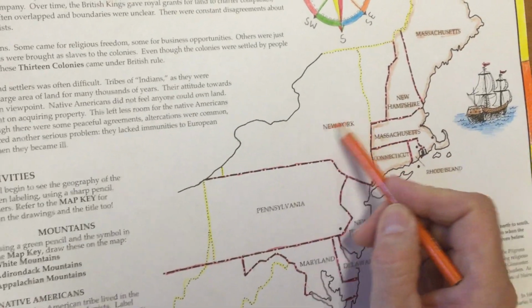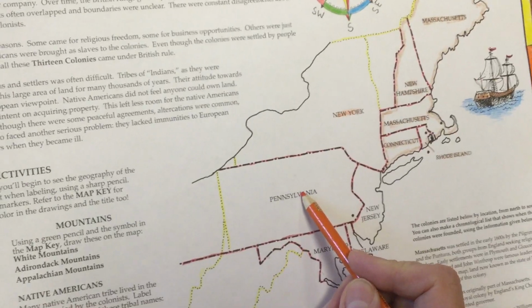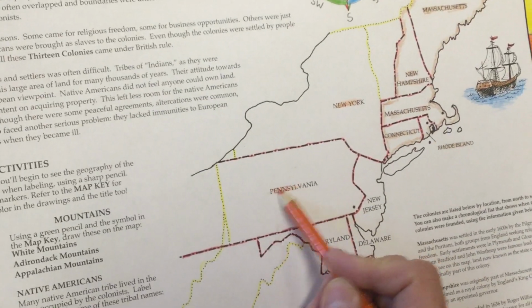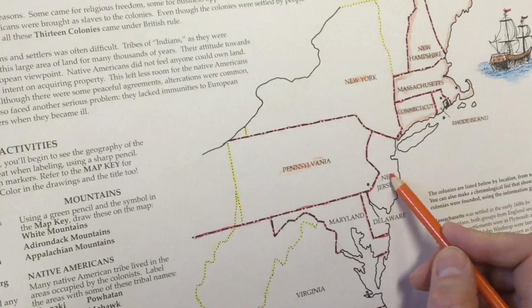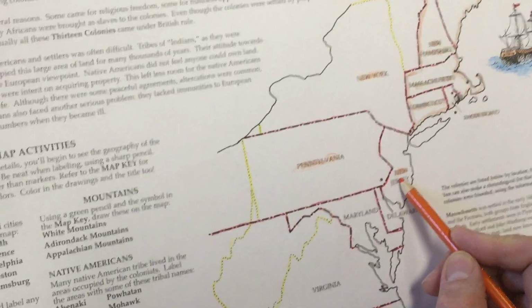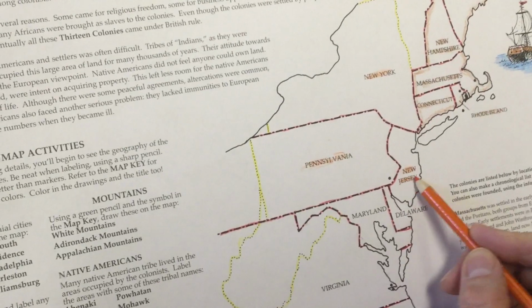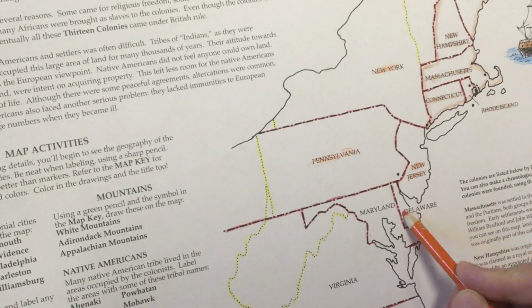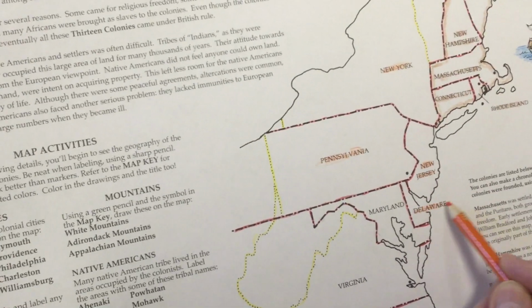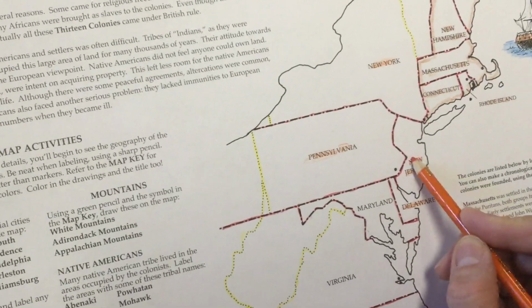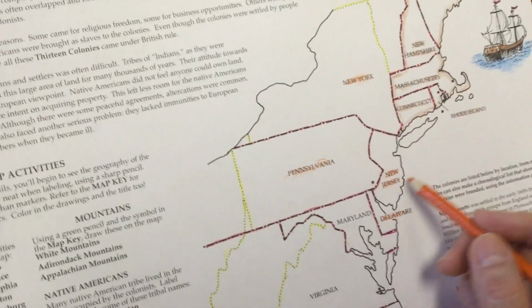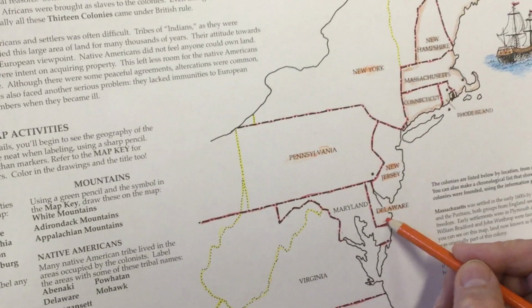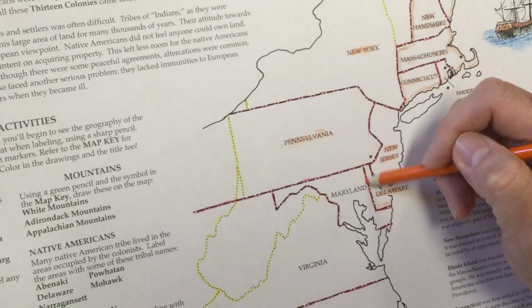I'll highlight New York, Pennsylvania, New Jersey, Delaware, and you can do the same thing with that little shading of orange.